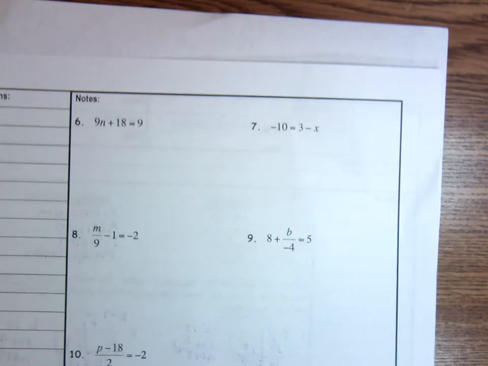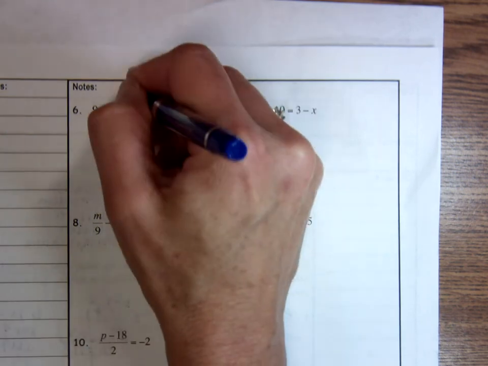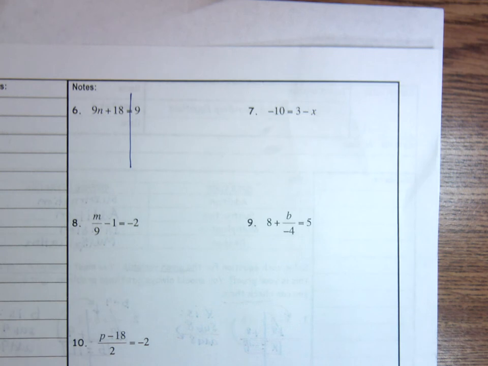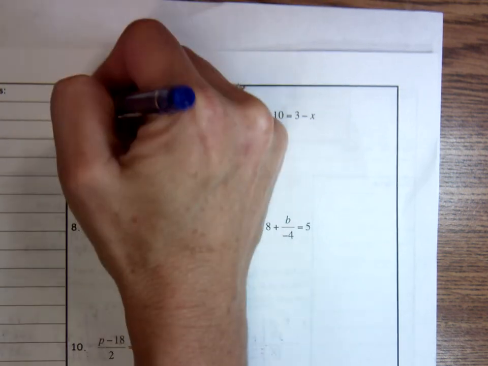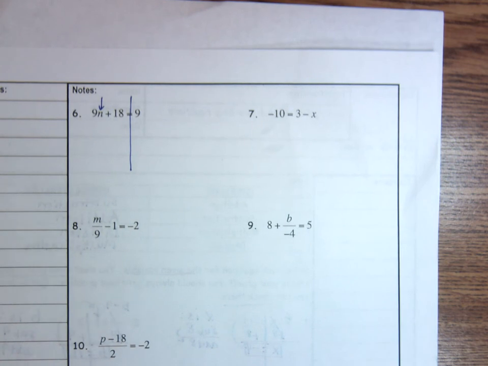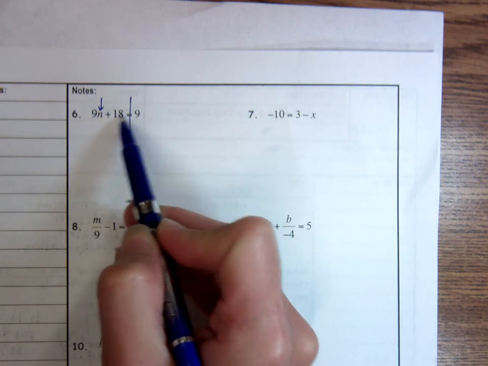Now on the back side, you'll notice that we have some two-step equations. There are multiple things happening to the letter this time. So if you look at number 6 and we separate our equation into the left side and the right side, you'll notice that this time when you look at the n, there are two things happening to that n. The first thing that's happening is it's being multiplied by 9, and then it's also being added by 18.